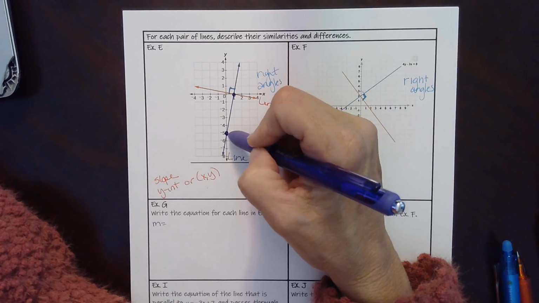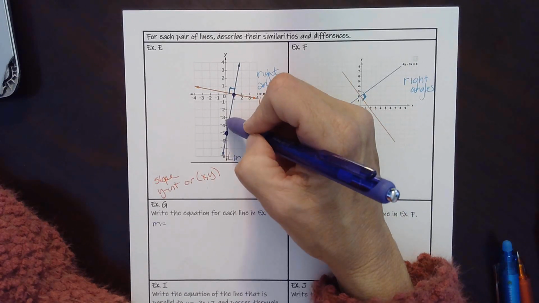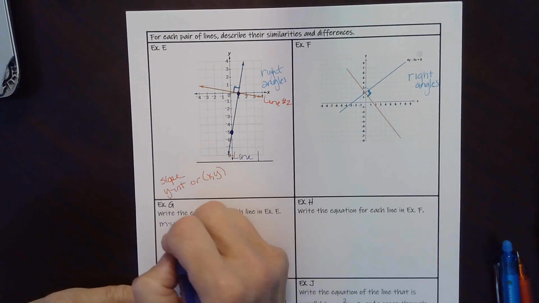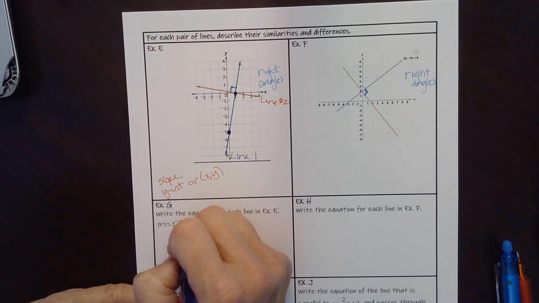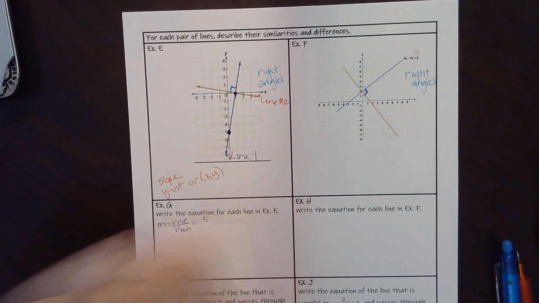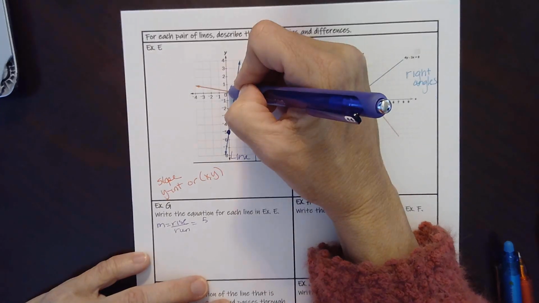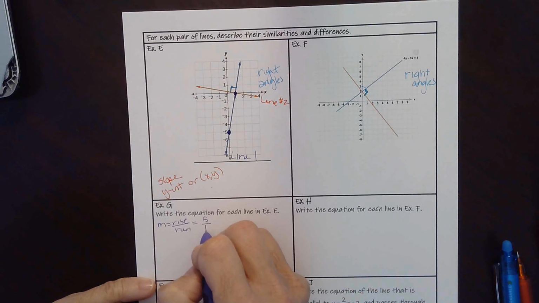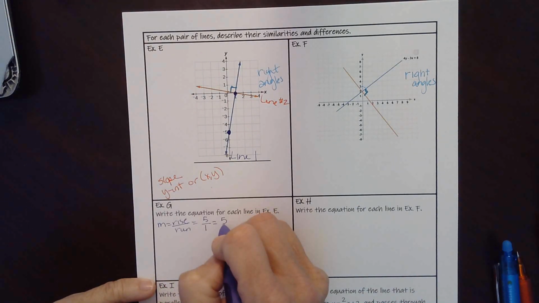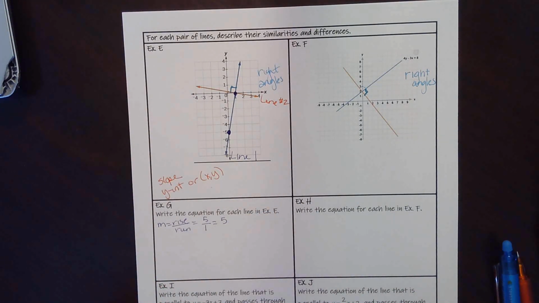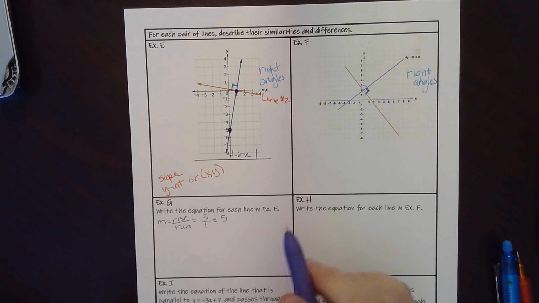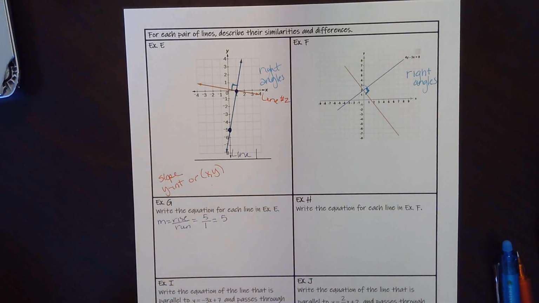So my slope will be up 1, 2, 3, 4, 5. So I have risen, so rise over run. I go up 5, and then all I have to do to get to this point is go over 1. So 5 over 1, the slope is 5. It's a pretty steep line, so it makes sense that the slope is a nice integer. So now let's see what other information we can come up with.